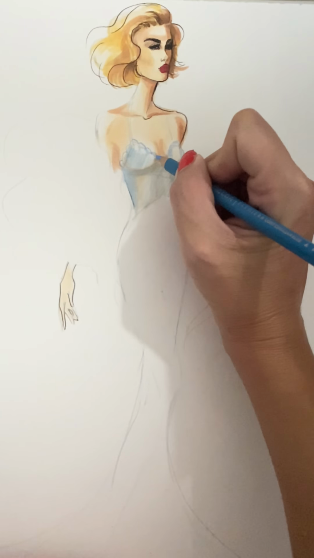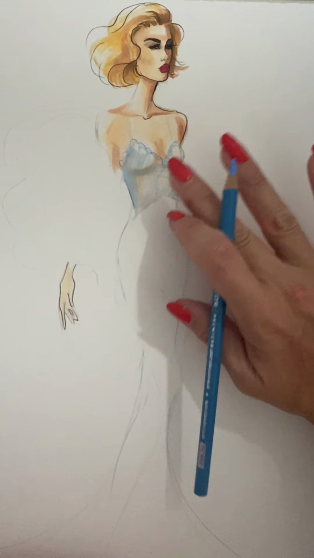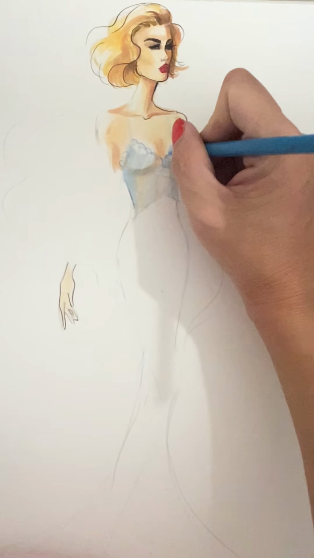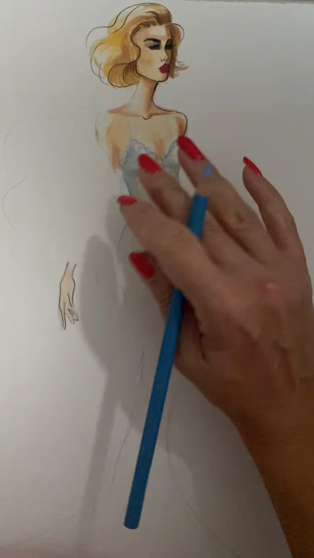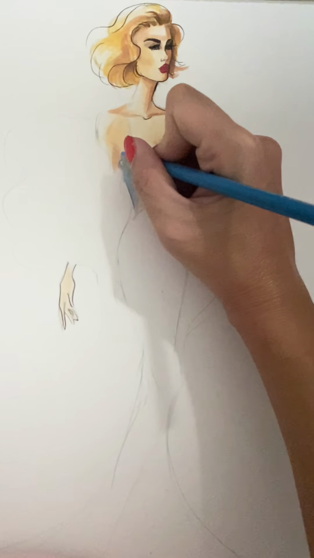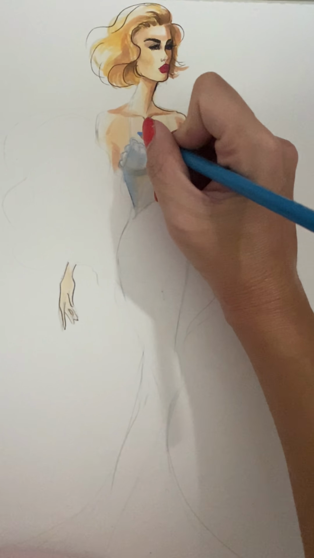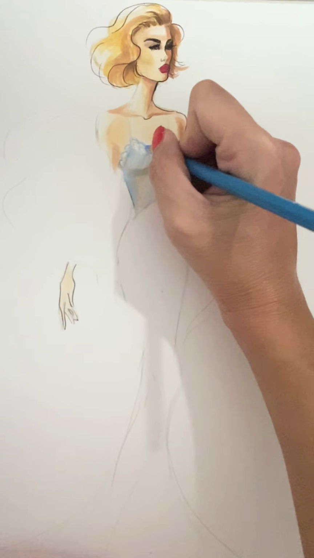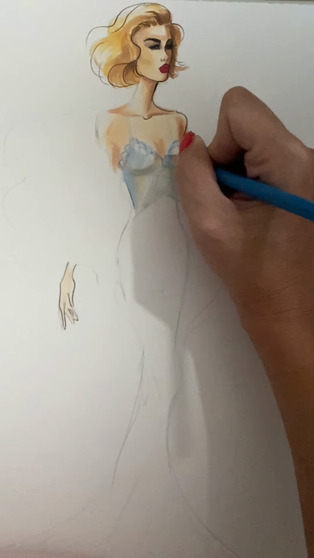So I'm gonna take that little light tone. Now I'm gonna take my Prisma and emphasize the scallops. Then lace usually has a double edge, so I'm doing a second one, a kind of double edge.